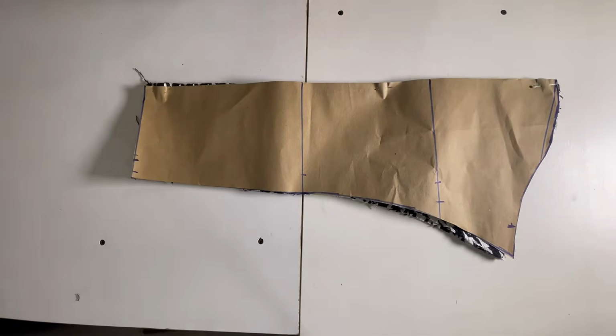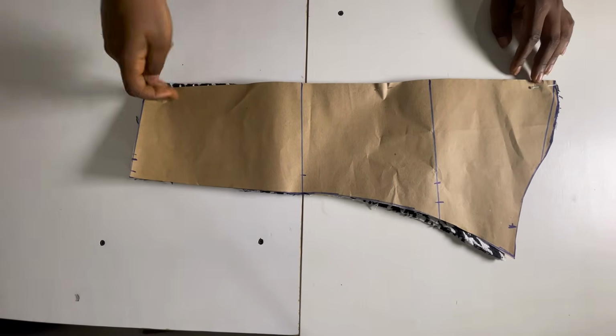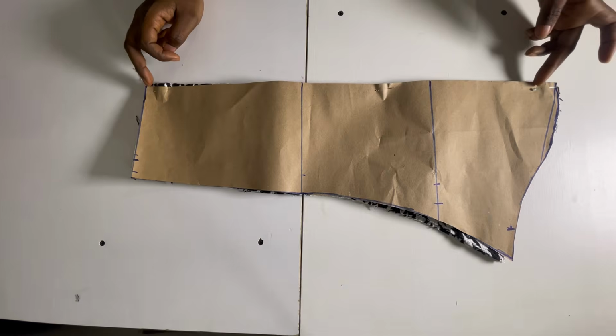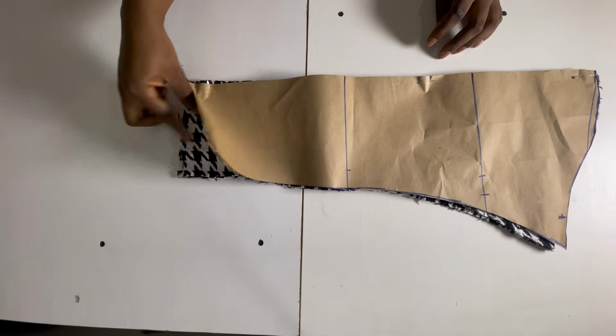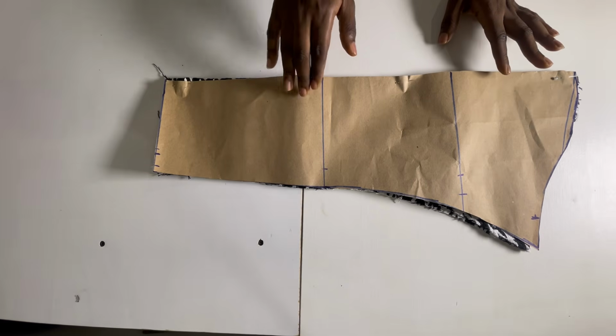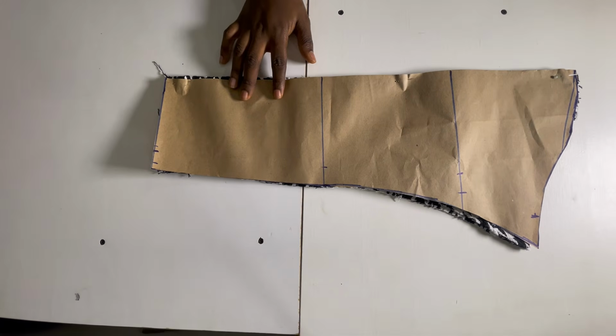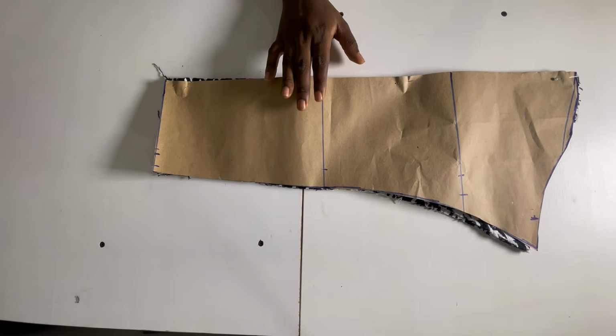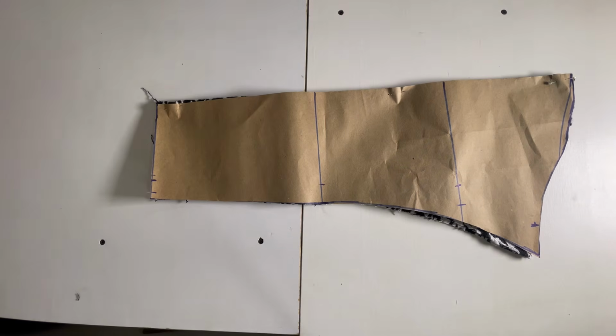So for the sleeve, I have lots of videos about drafting sleeve patterns, so you can check the comment section. I'm going to pin a tutorial on drafting a basic long sleeve pattern. This is a basic long sleeve pattern. I don't want this video to be unnecessarily long, that's why I'm not drafting it here. Again, you can do well to check it out.